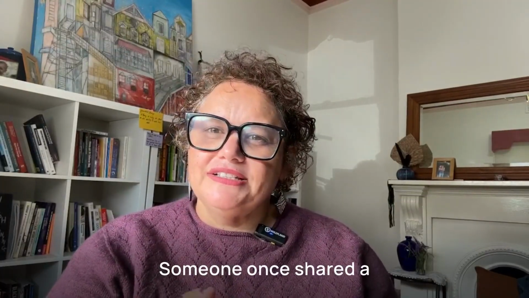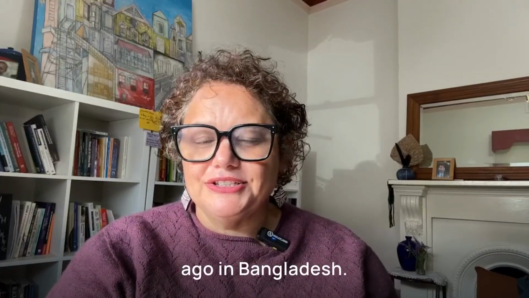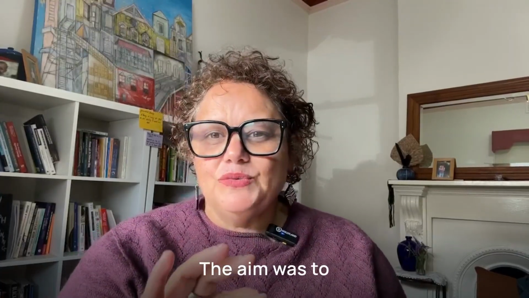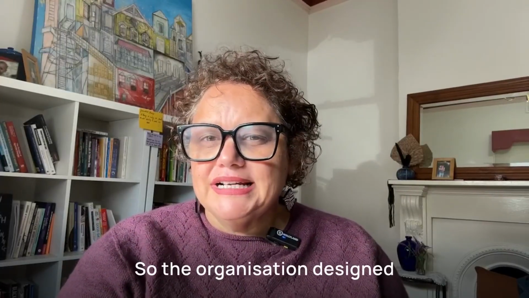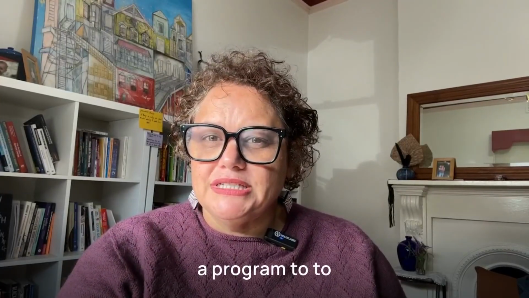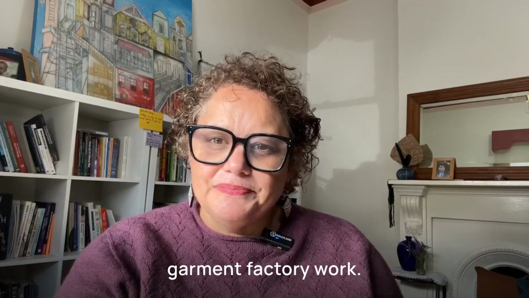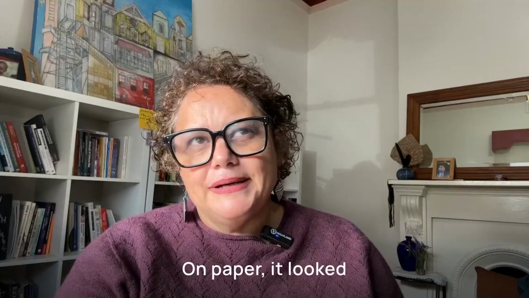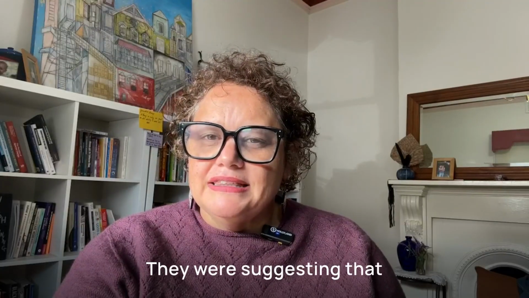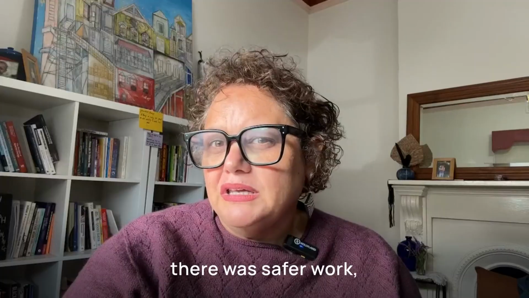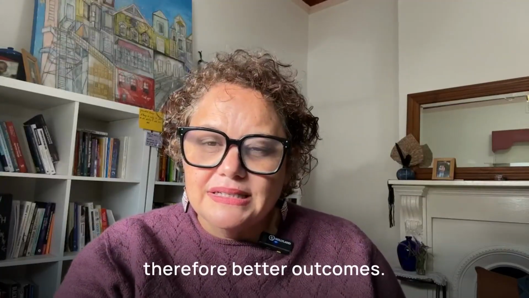Someone once shared a story about a project they'd worked on years ago in Bangladesh. The aim was to move women out of sex work. So the organisation designed a program to transition women into garment factory work. On paper, it looked like an improvement. They were suggesting that there was safer work, more stable income, and therefore better outcomes.